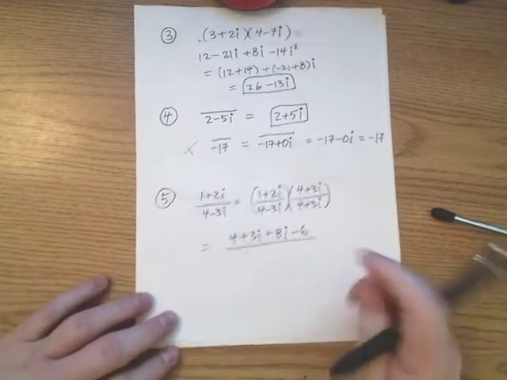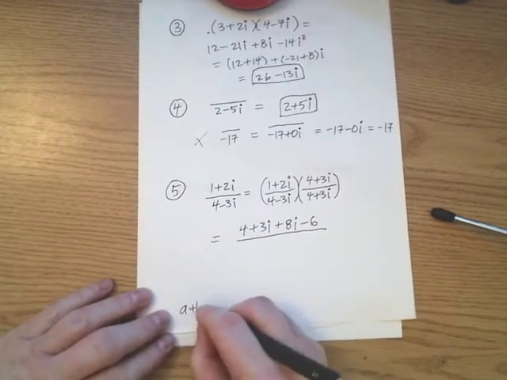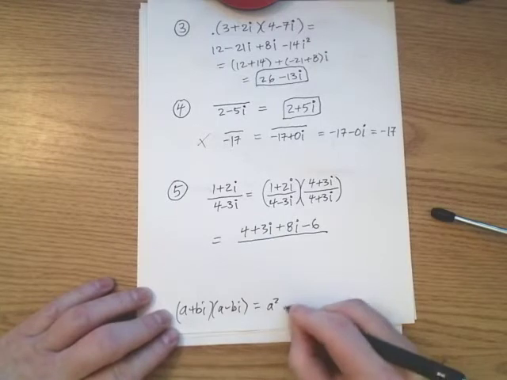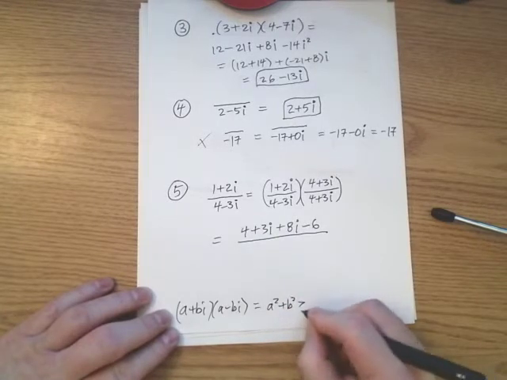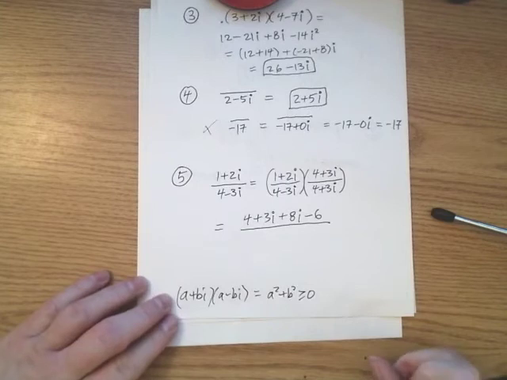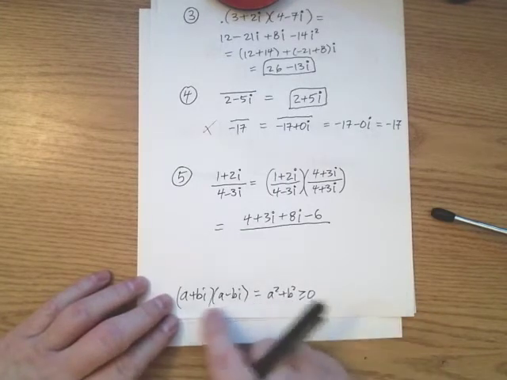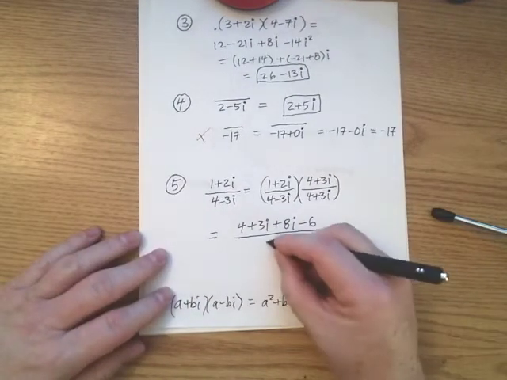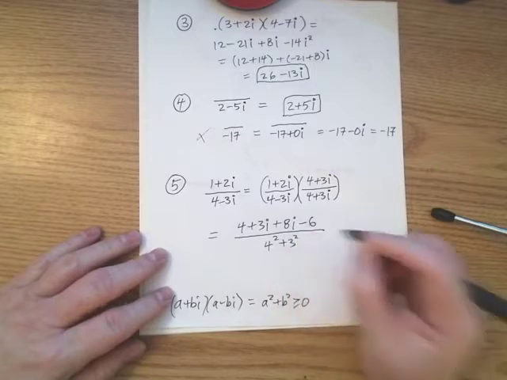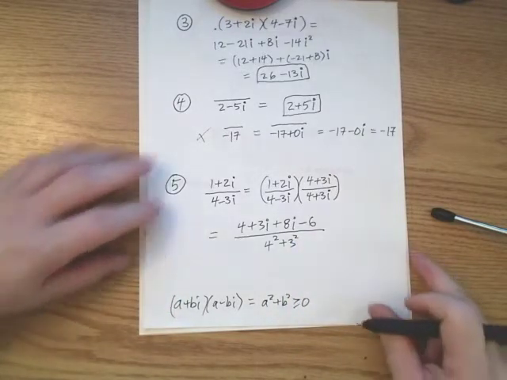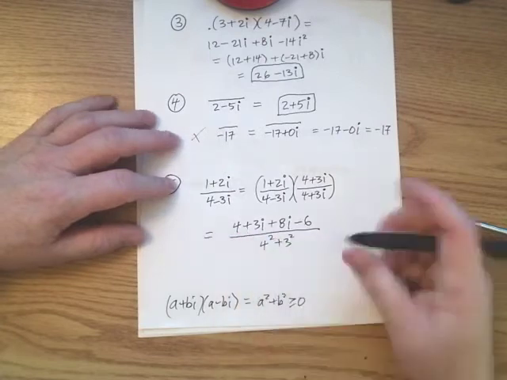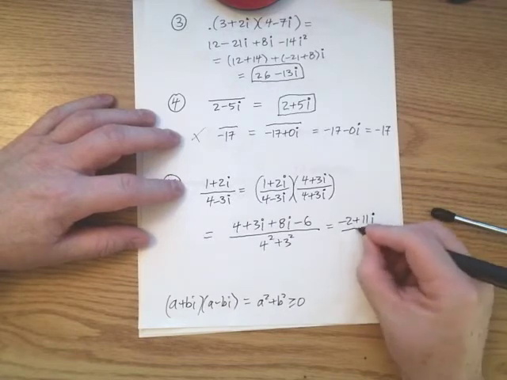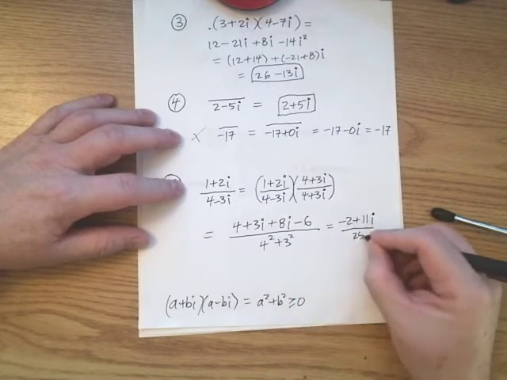Now, if you followed in the book here, if you remember this, a plus bi times its conjugate, a minus bi, is actually the sum of the squares of two real numbers. And that's always going to be greater than or equal to 0. In fact, it's going to be greater than 0 whenever a and b are both non-zero. So this is actually 4 squared plus 3 squared. That's a positive real number. Let's combine the like terms up here. We got negative 2 plus 11i. Let's see, 4 squared is 16, and 9, 25.